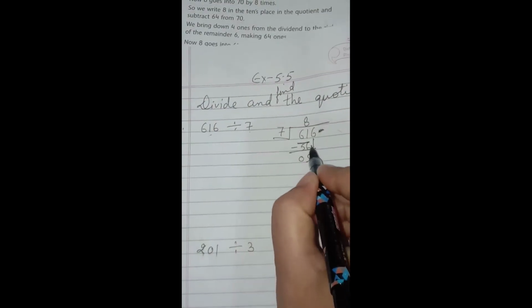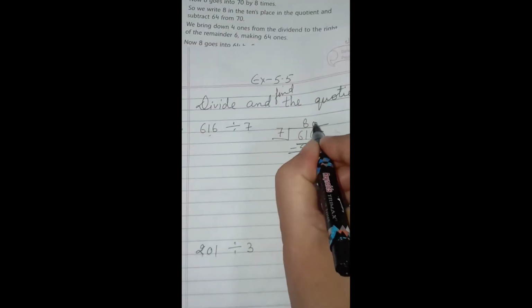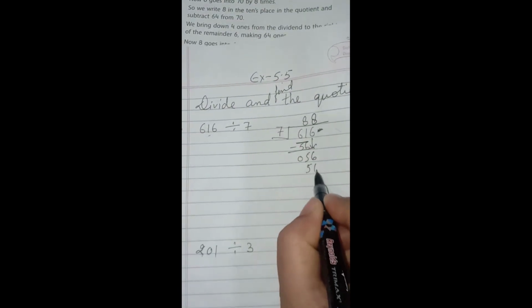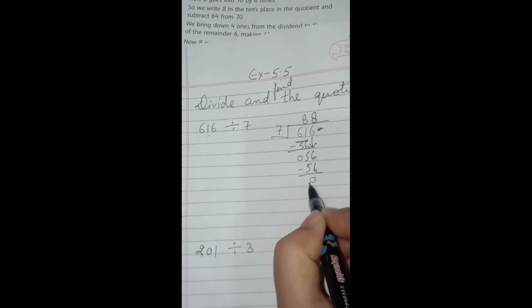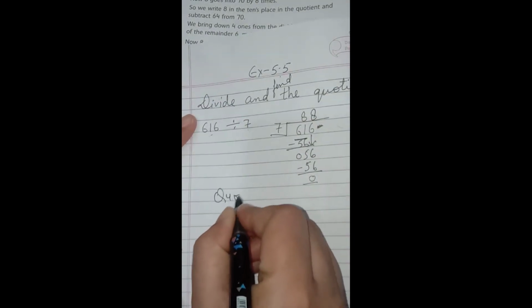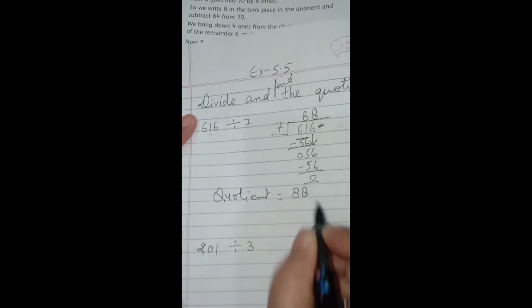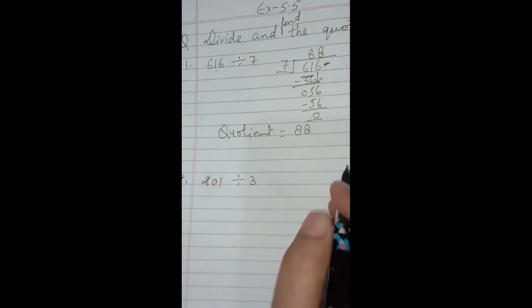Now after getting the remainder, the next digit will come here. So again 7 8s are 56. 56 minus 56, it's 0. So here the quotient is 88. Now let us take up the second sum, 201 divided by 3.